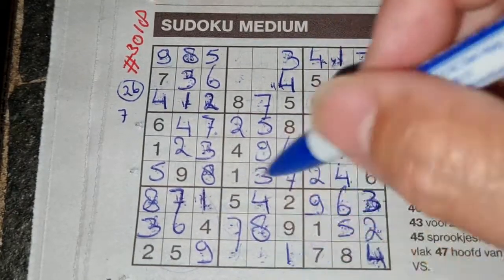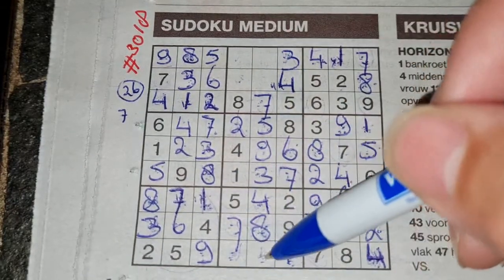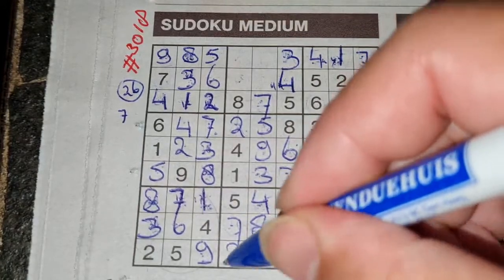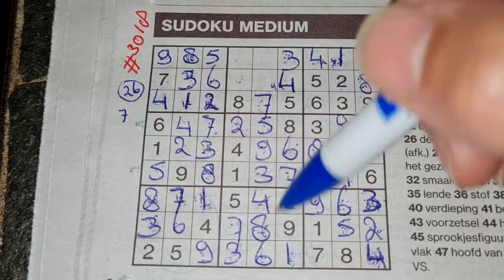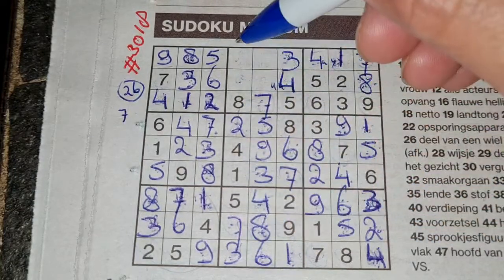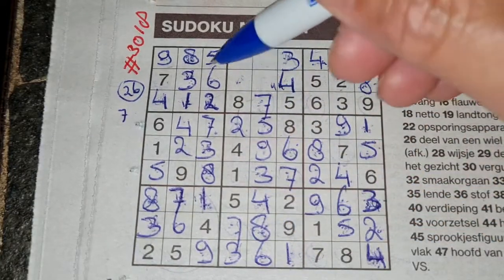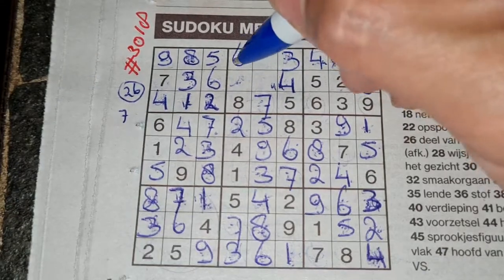Two numbers left in this big square for the numbers 3 and 6. We see here 3, no 3 there, 3 should be here, and a 6 goes there. 6 in the middle column, so the column next, the only two places for the 6 should be here or there. We see there 6, no 6 there, 6 should be here.